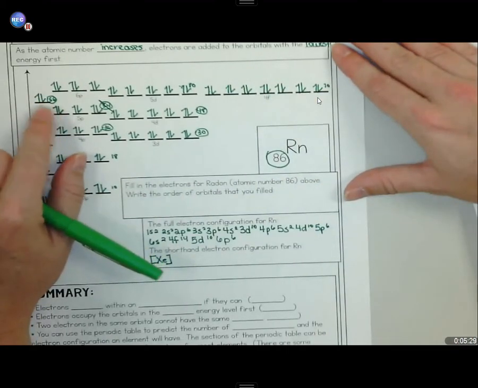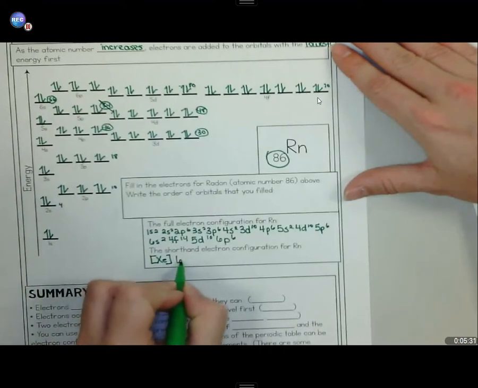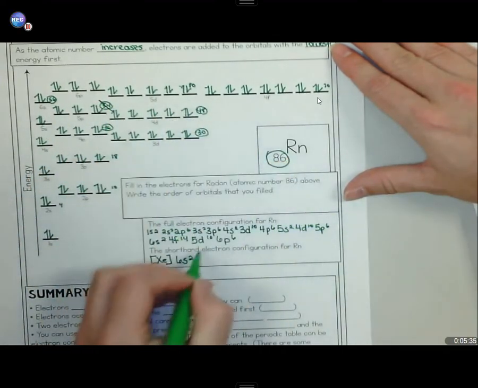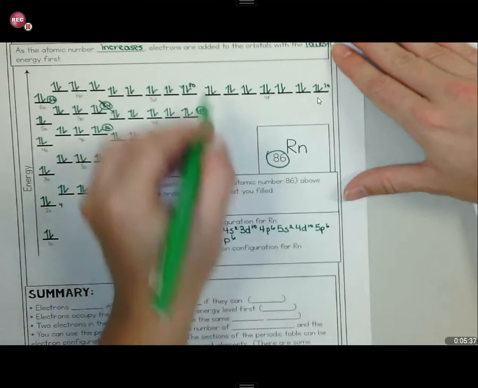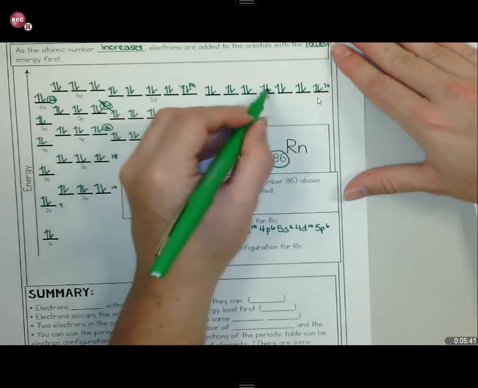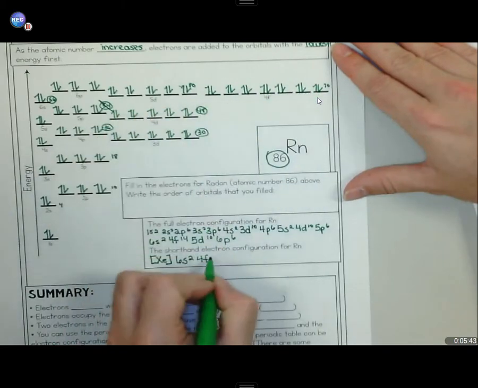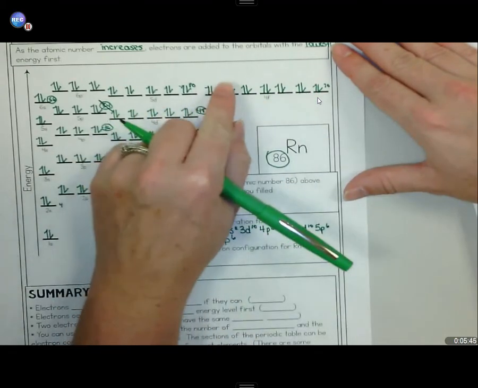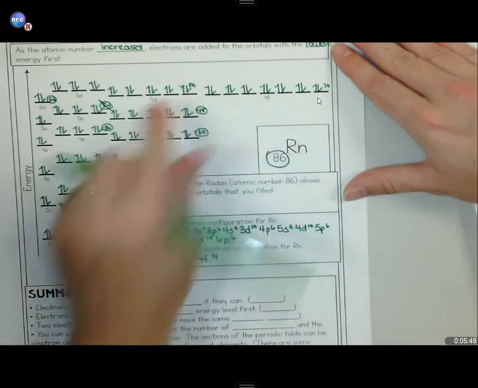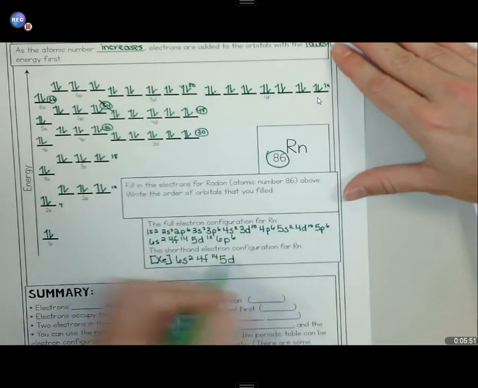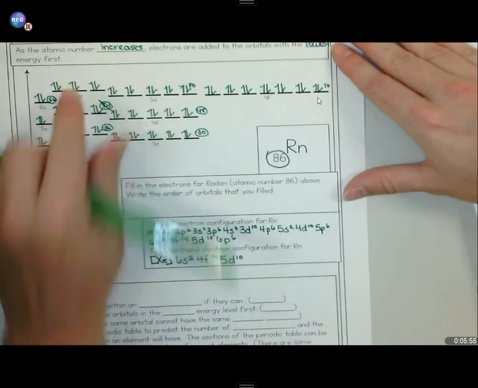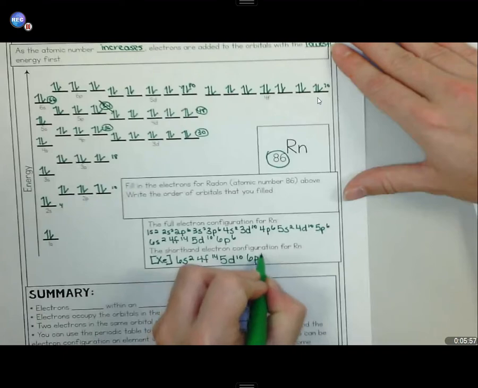So basically, we have to pick up right here and count all of the stuff that comes after that noble gas. So we're going to say 6s2. Okay, then we got to jump over to 4f, 2, 4, 6, 8, 10, 12, 14. And then go over to 5d, 2, 4, 6, 8, 10. And then go up to 6p, which is 6.